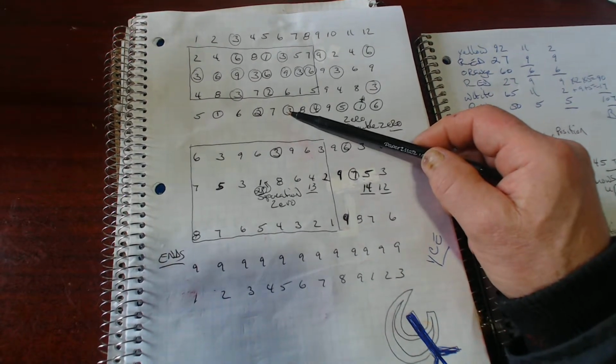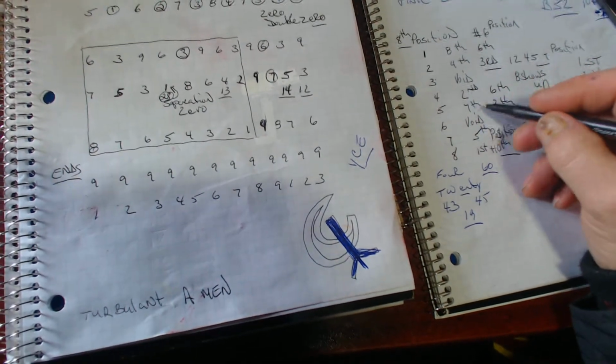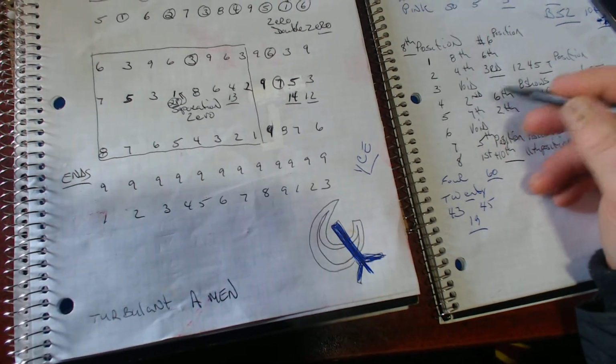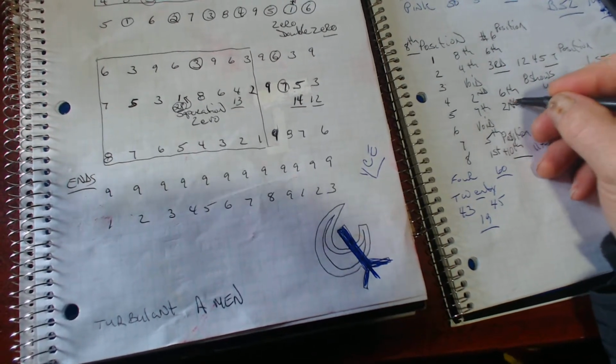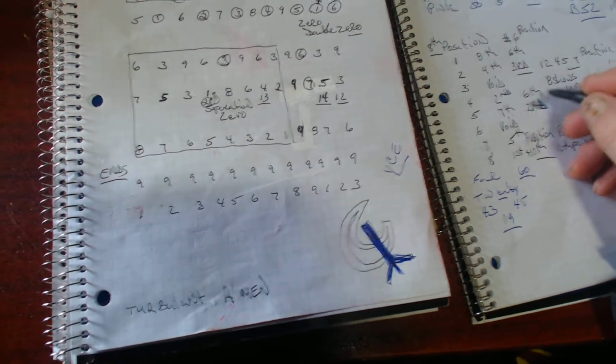In the 5th position, 6 shows up at number 2. So when 4 and 5 come together, we have the red sun. We have the dog leg. 2 and 6, sorry, it's second. ND and TH come together over here.